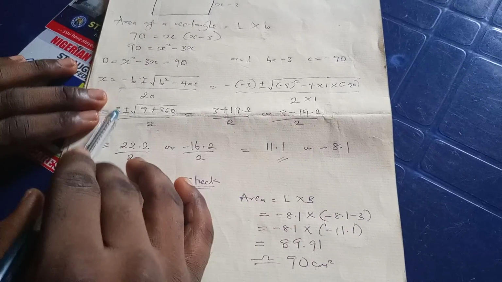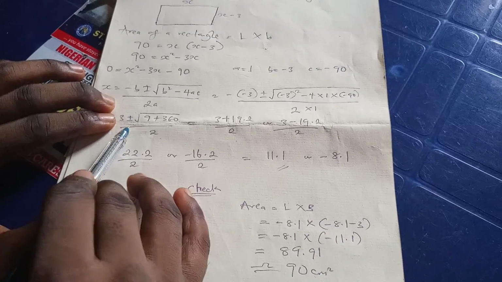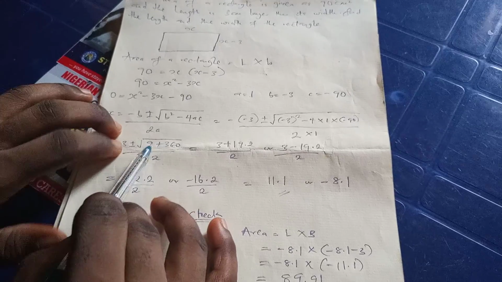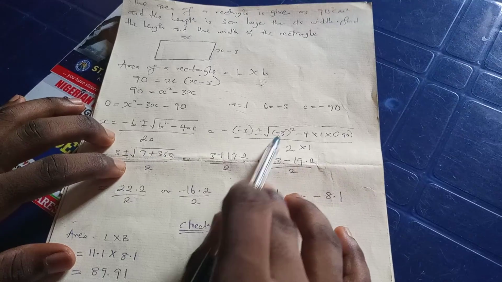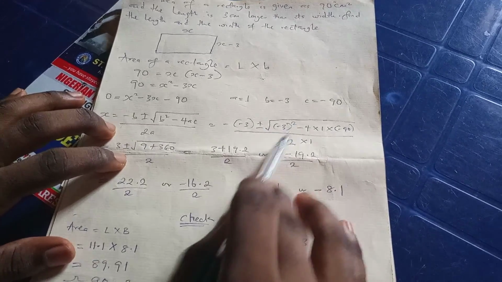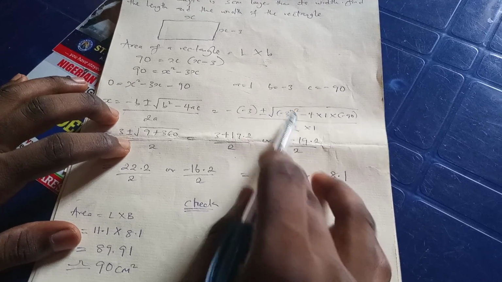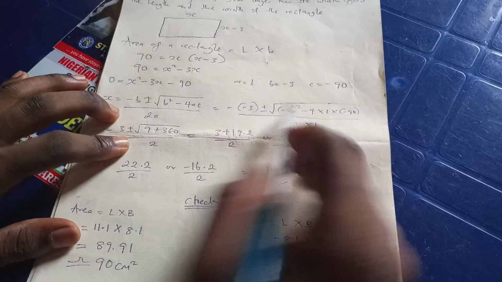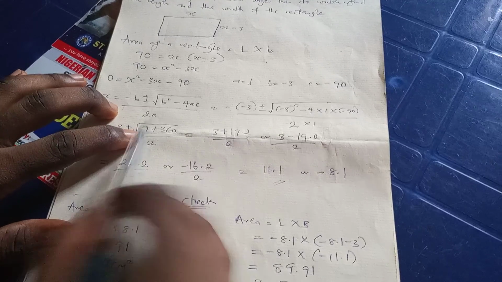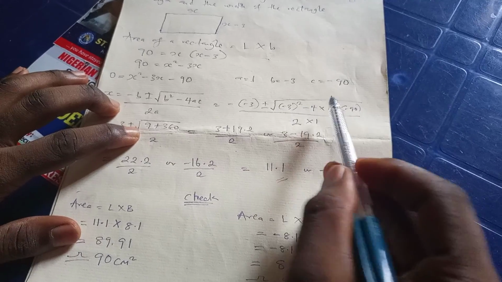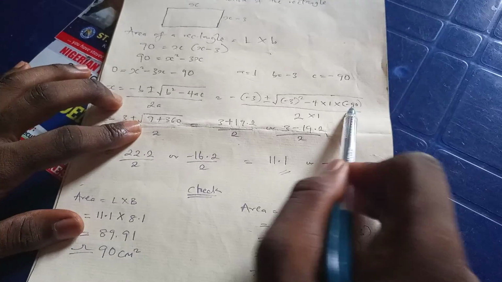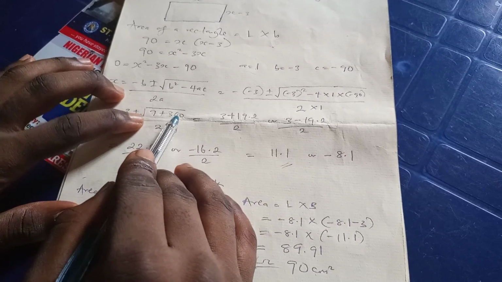So from here we have 3 plus or minus the square root of 9 plus 360, because negative 3 squared, careful, the negative is in the bracket, so negative 3 squared will give me 9. Then minus 4 multiplied by 1 multiplied by negative 90 will give me 360.